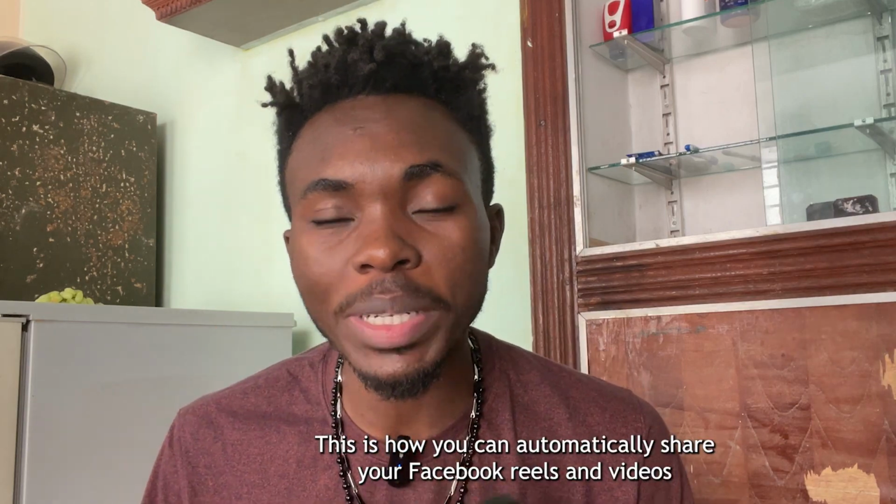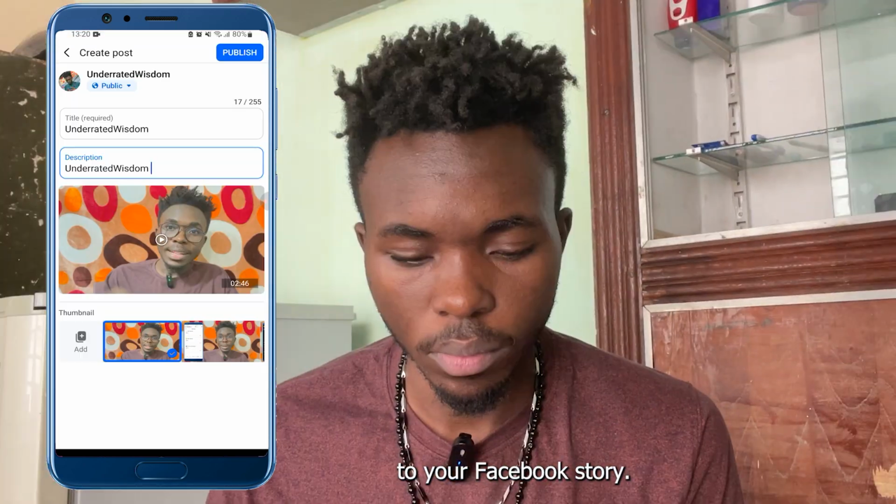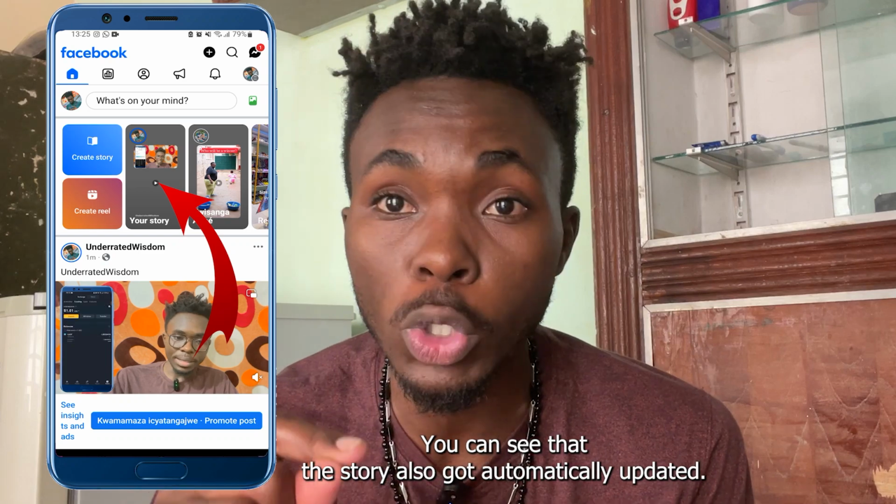This is how you can automatically share your Facebook Reels and videos to your Facebook story. The video is already uploaded. You can see that the story also got automatically updated.